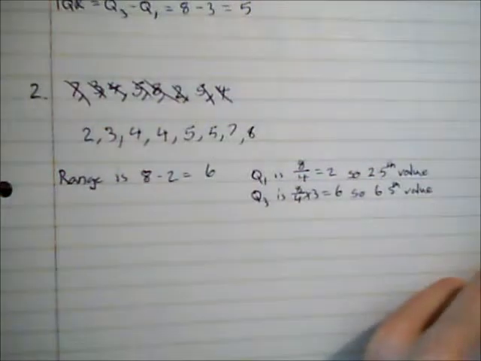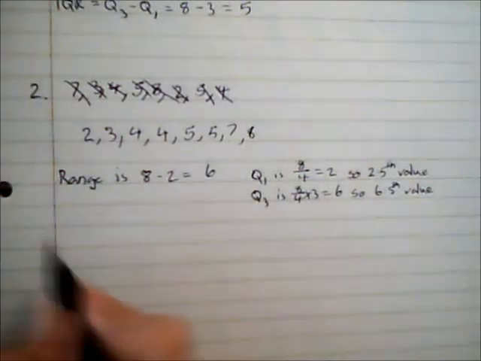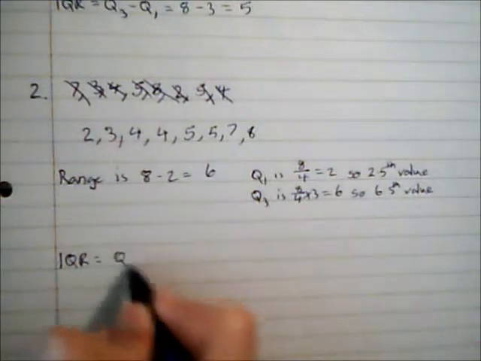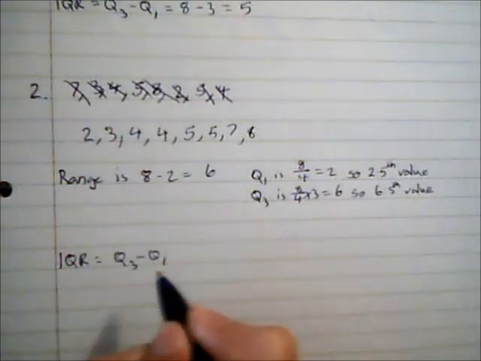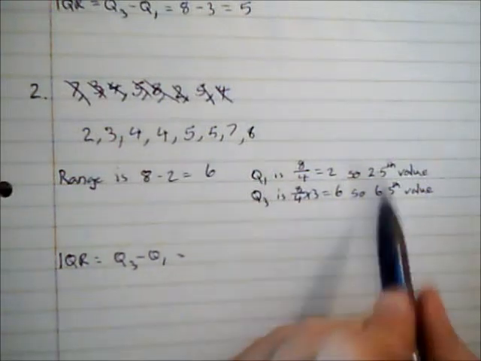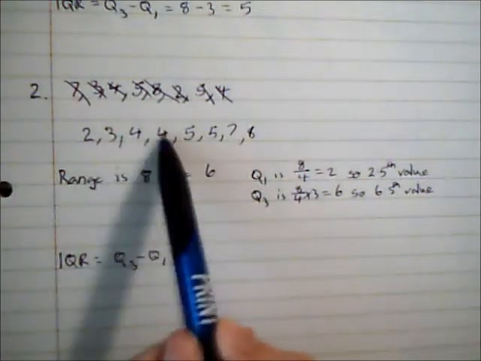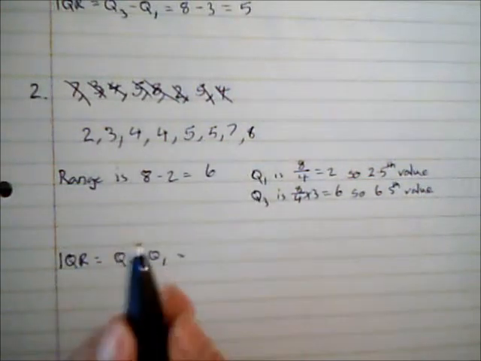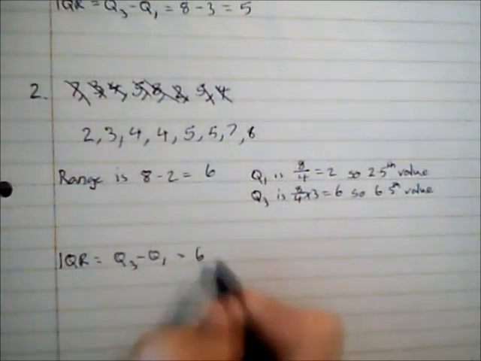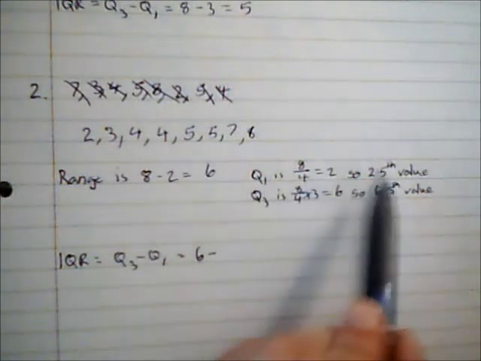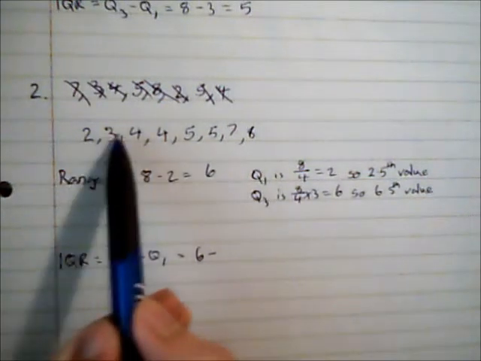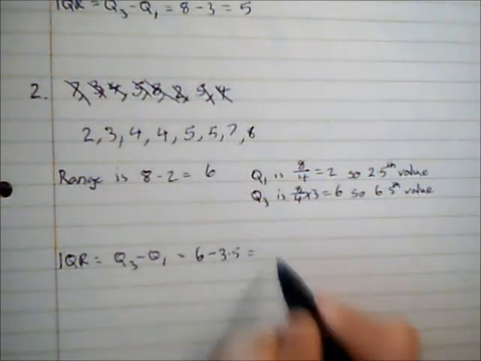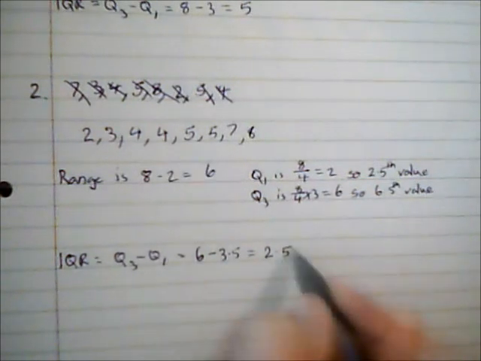So where am I going to locate those values? Well, the interquartile range is Q3 minus Q1. So Q3 is the 6.5th value, so 1, 2, 3, 4, 5, 6. So it's halfway between the 6th and the 7th, so halfway between 5 and 7 is 6. Q1 is the 2.5th value, so 1, 2, 3, halfway between those two values is 3.5. So that gives me an interquartile range here of 2.5.